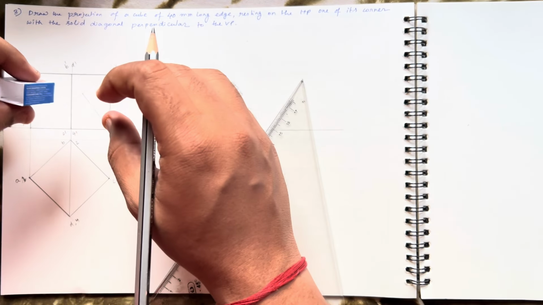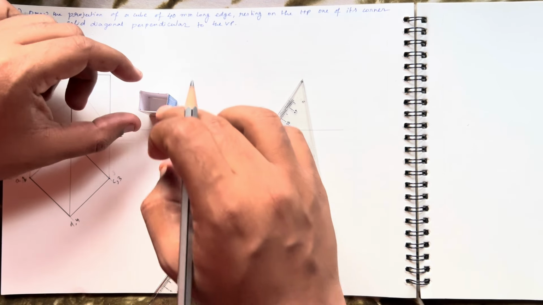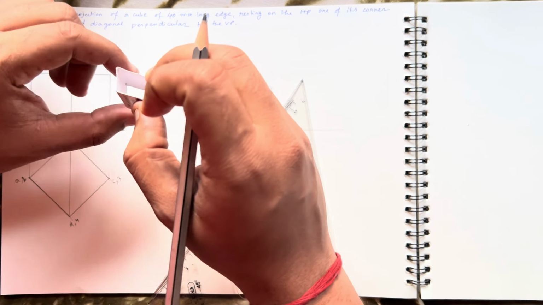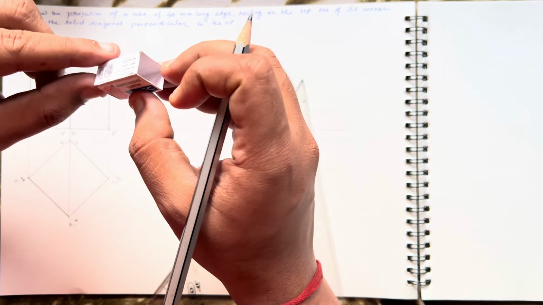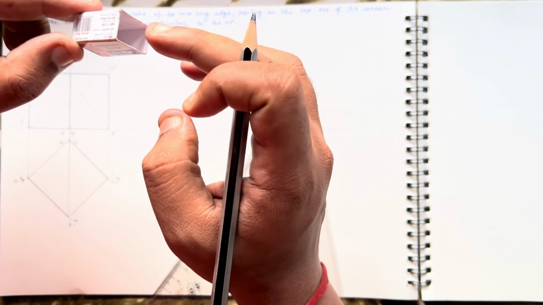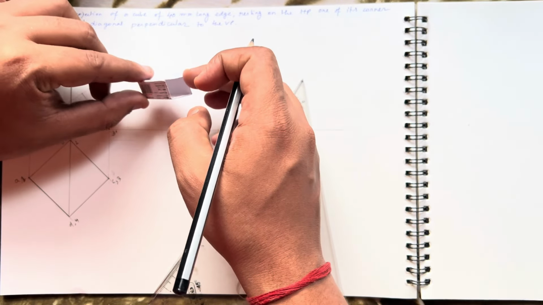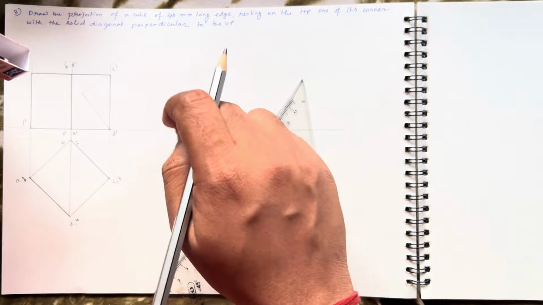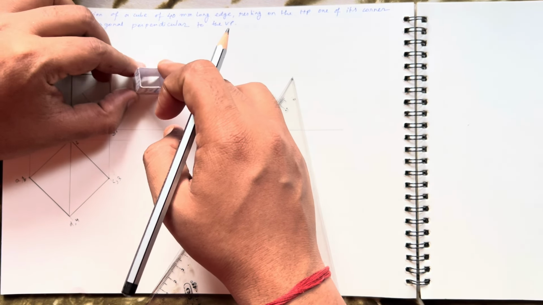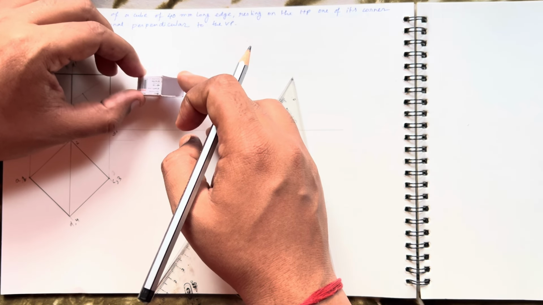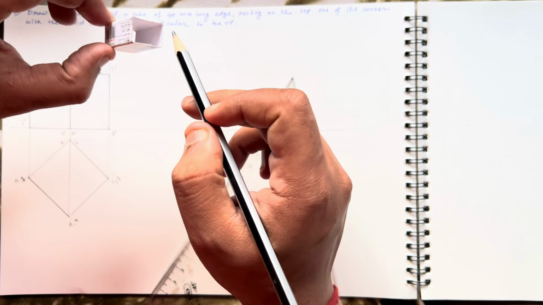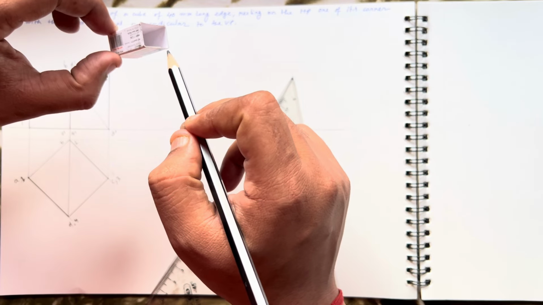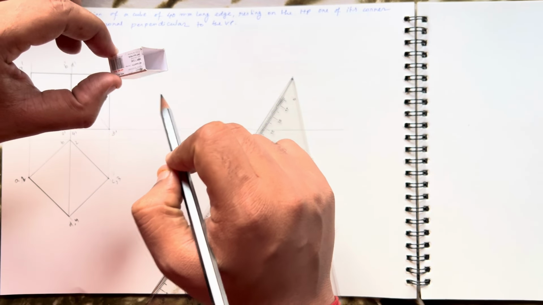Now rotate this diagonal so that it is horizontal to HP. Now we consider this point touches the HP and make it like this. That means this diagonal is made horizontal to the HP.